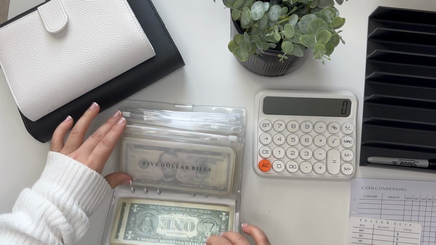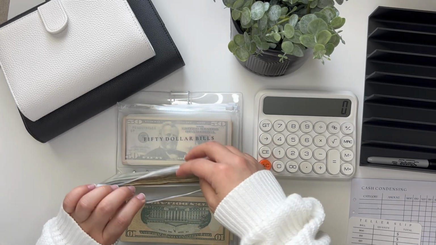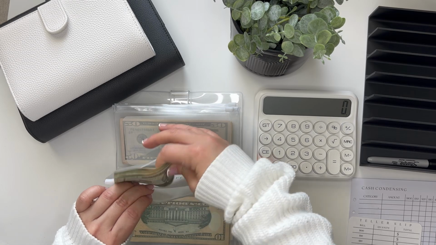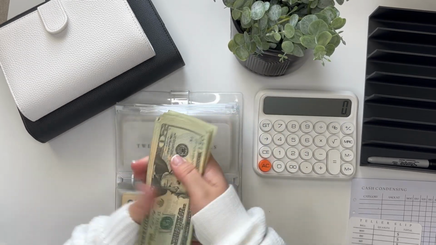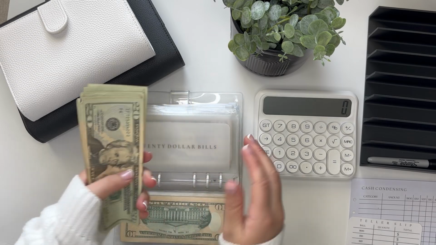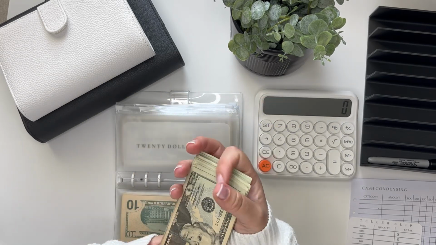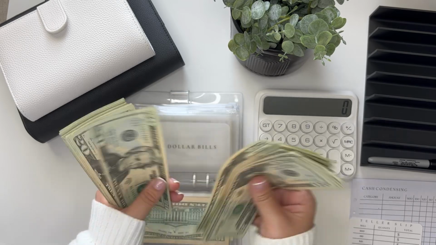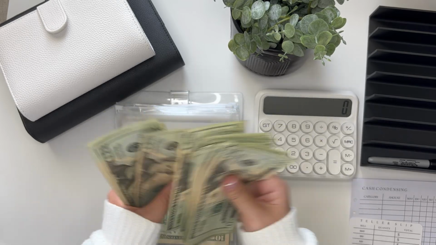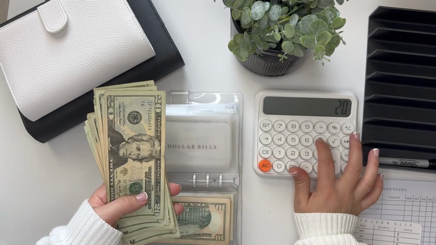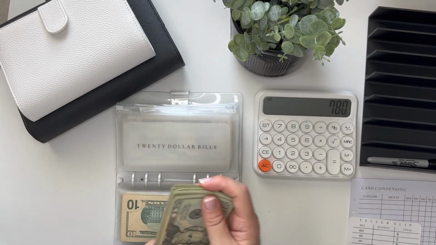So we're gonna flip back to the 20s pouch here. We're gonna pull out all of our 20s, and we're gonna first start out by counting everything that's in here. So just give me a second, let me just count it. How much did I say was in here? Okay. So it gives me 780.